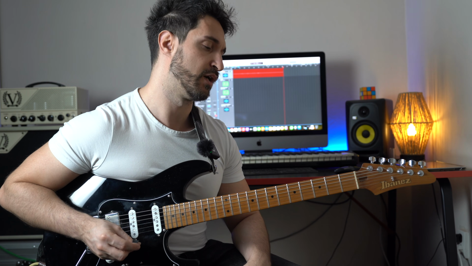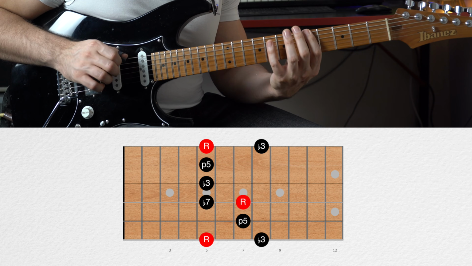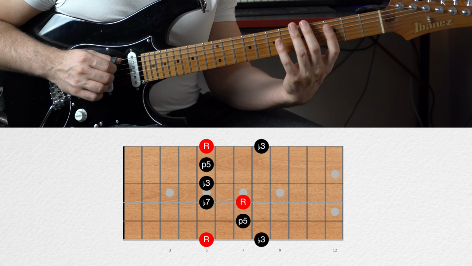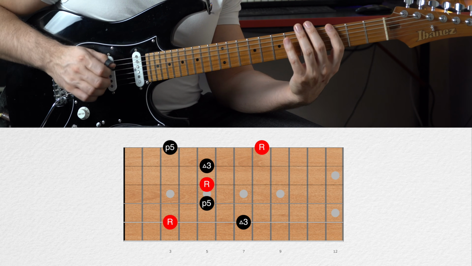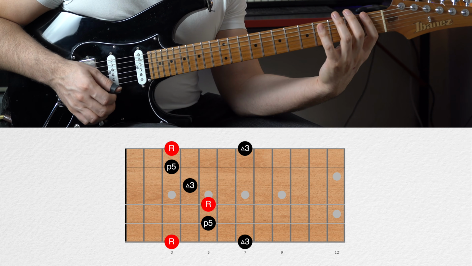Once we understand how each chord is formed, we have to start to locate the arpeggios of each chord. We start with triadic arpeggios, the arpeggios formed by the 1, the 3rd, and the 5th of each chord. So we start with A minor, then we go to C major, then to G major, and then to F major.